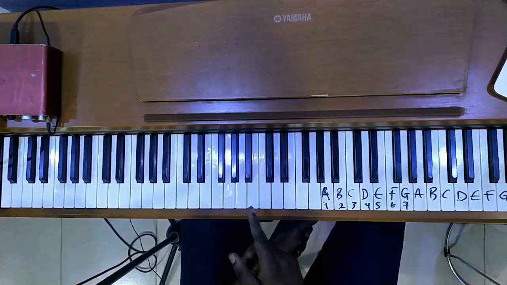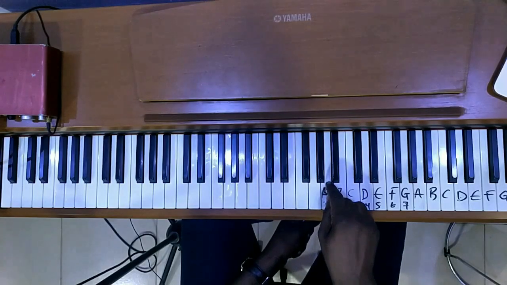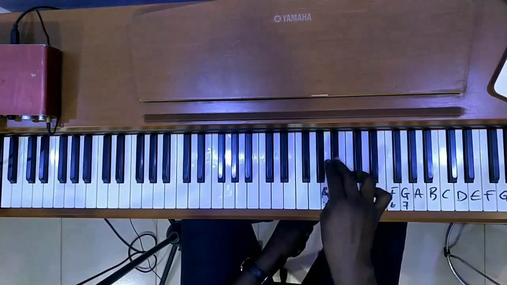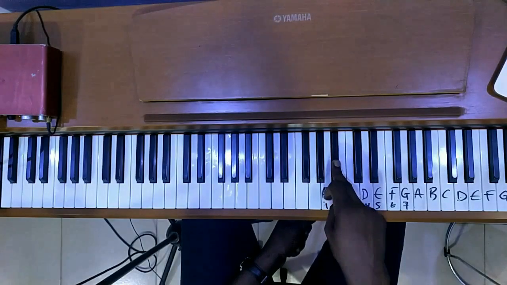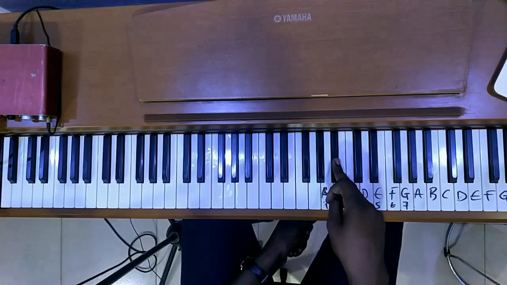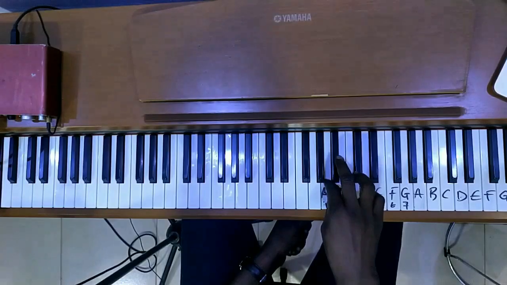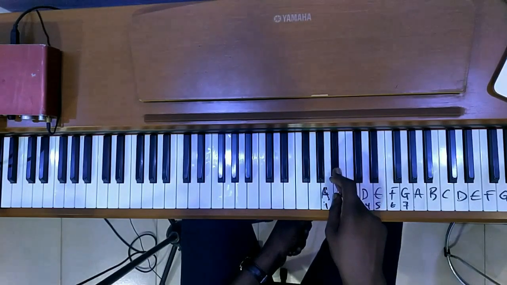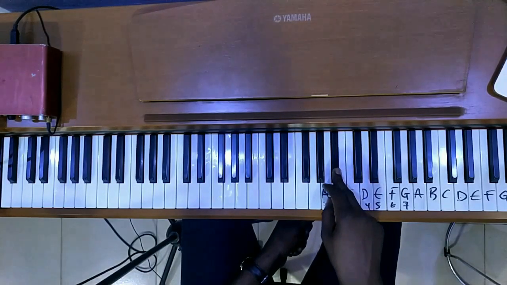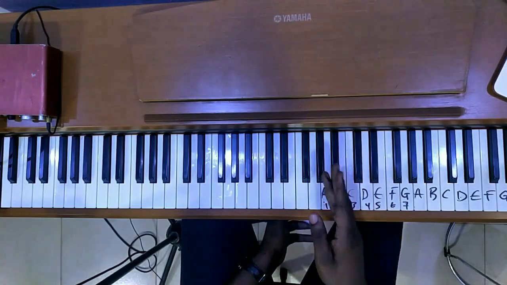So if you are on A and you want to go onto a black key, this is A and I want to go onto a black key. So I want to alter this note to this black key. I've just changed the key, this A to this side.